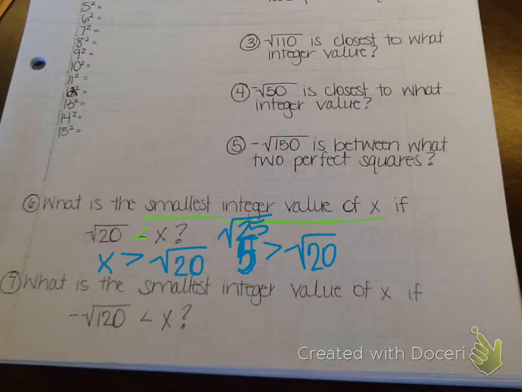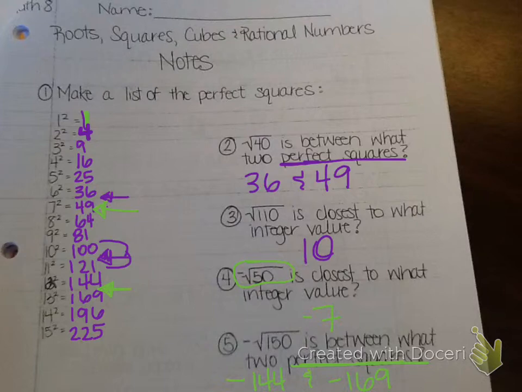What is the smallest integer value of x if negative square root of 120 is less than x? Again, I would change this to x is greater than negative square root of 120. And if you go back in your list, 120 is closest to what? 11 squared, which is 121, right?